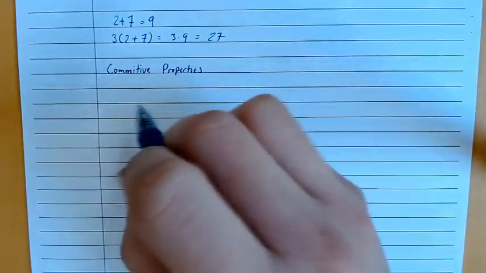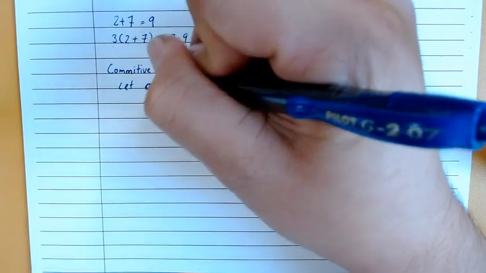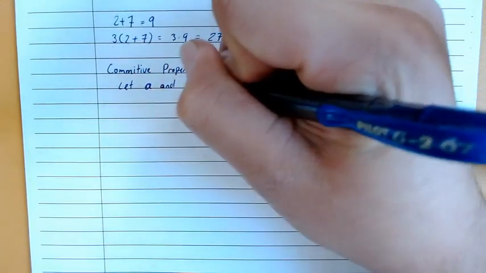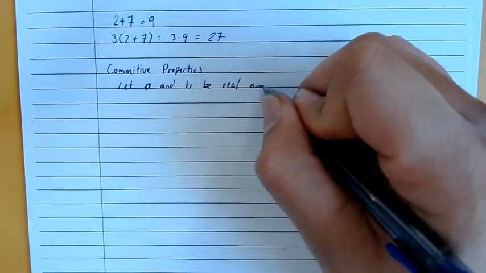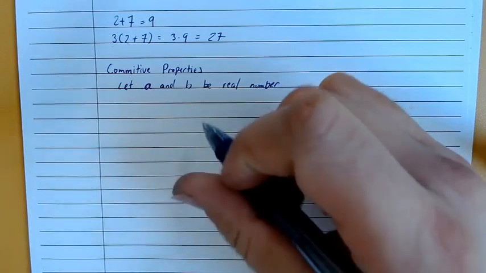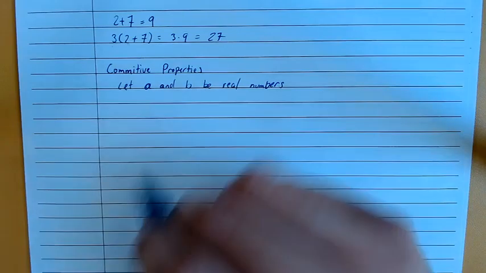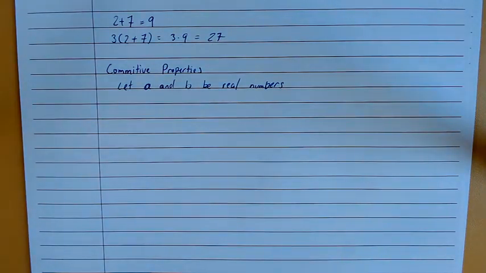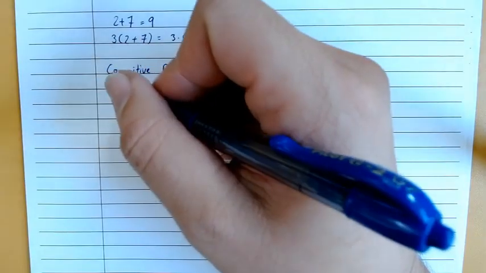The commutative property, and really I should say properties because there's several of them. The commutative properties state the following. Let's say you have two real numbers. Let A and B be real numbers. Notice that we don't know what A and B are other than they're real numbers. We don't know that that's 5 and 7 or 2 and 9 or anything else. We just know that they are real numbers. But that's enough. Because for any real numbers, the following statements are true.